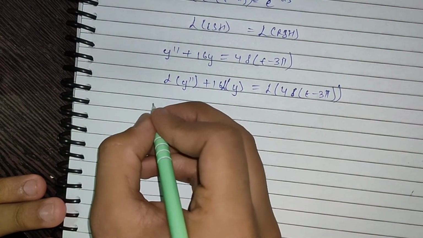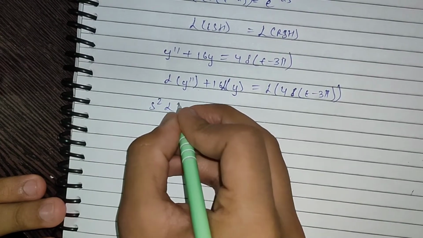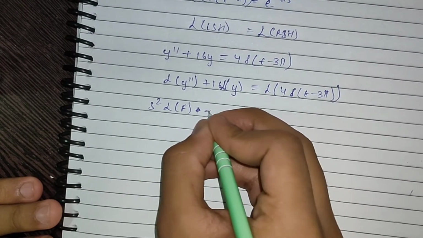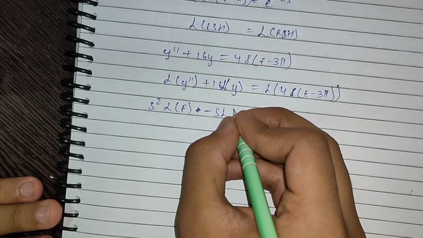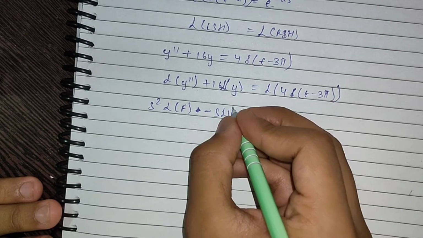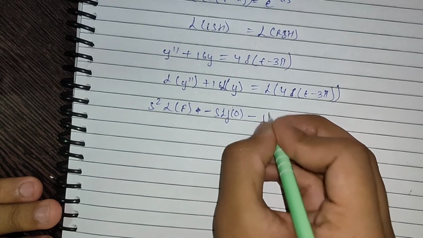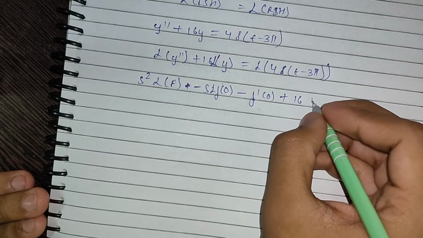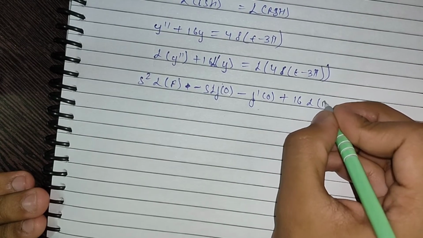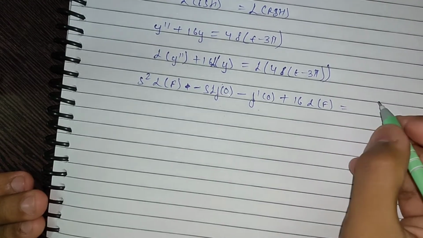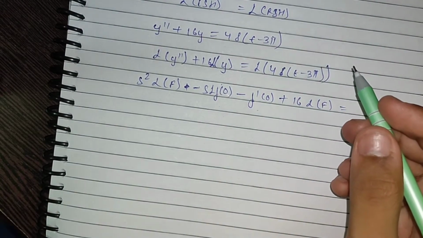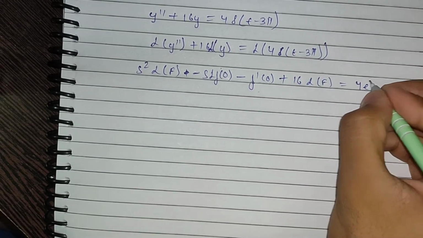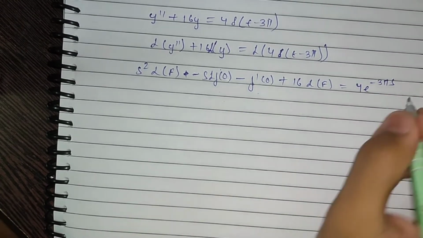So just expand it: s square L of f minus s times f of 0 minus f dash 0, plus 16 times L of f is equal to, now using that property for L of delta, 4 times e to the power minus 3 pi s.